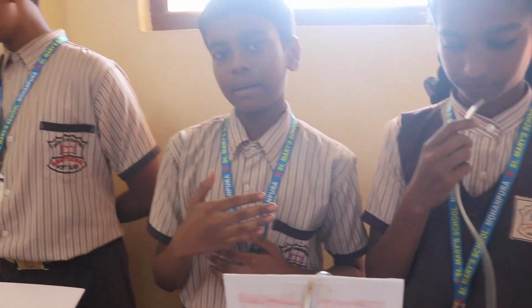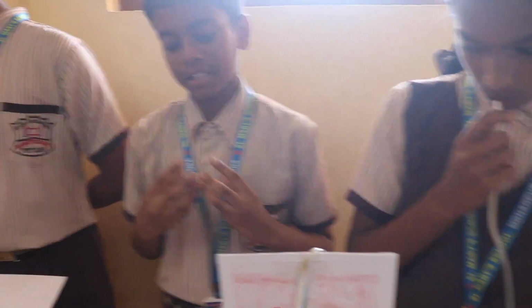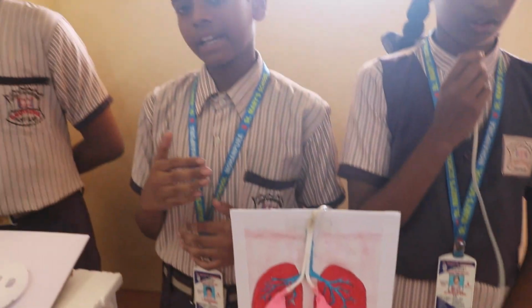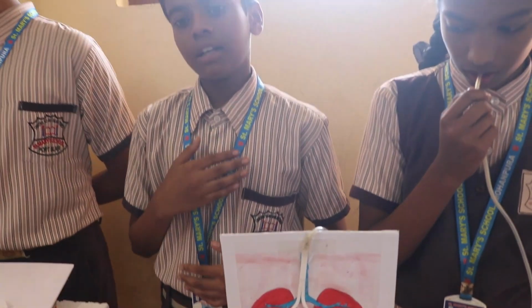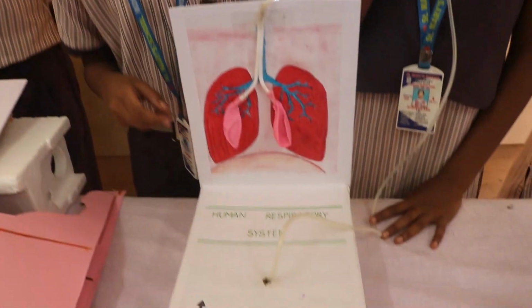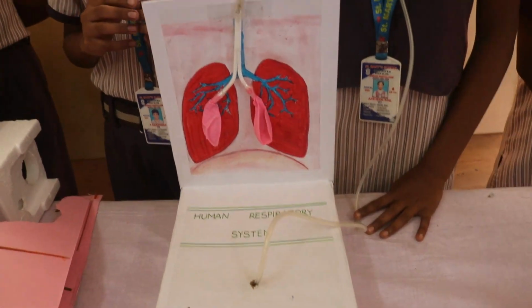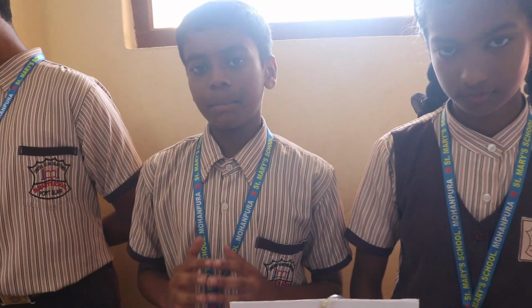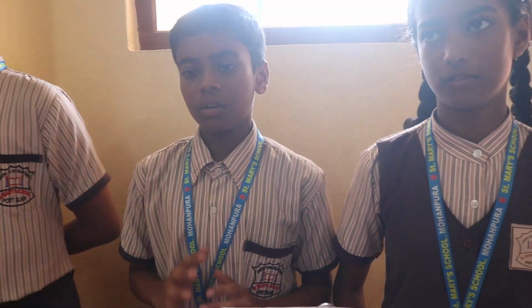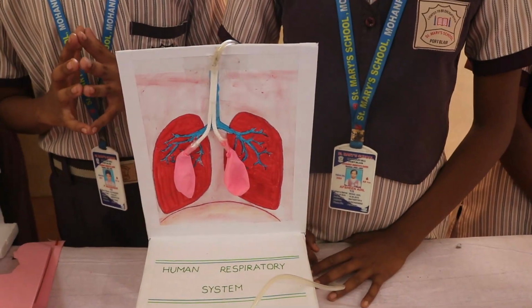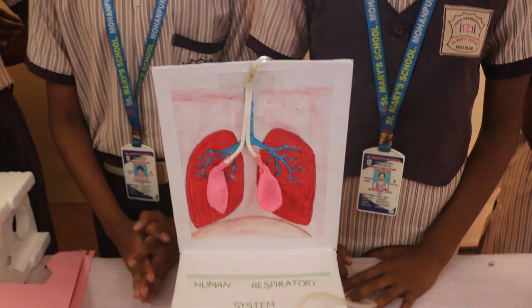Now when we inhale, our ribs move forward and the diaphragm moves downwards and the lungs expand like this. Now the opposite of it, when we exhale, our ribs come backwards, the diaphragm moves upwards and our lungs contract like this. This generates a pressure, and because of this pressure, the carbon dioxide and other unwanted gases are removed from the lungs through the nostrils. This process continues for our entire lifetime. So this is how our respiratory system works.